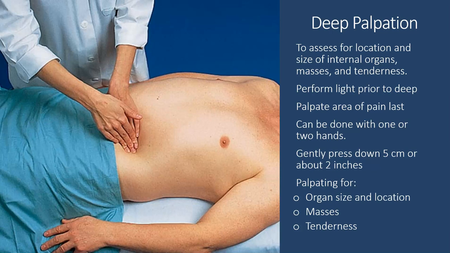It can be done with 1 or 2 hands, but typically it's done with 2, as you can see in this picture. You want to gently press down 5 centimeters or about 2 inches. If we use both of our hands, this is called a bimanual exam. When we do this, we want to place the dominant hand over the non-dominant hand and press down.